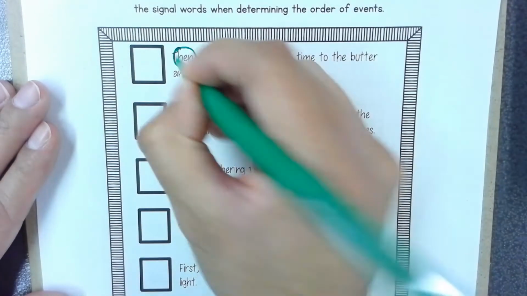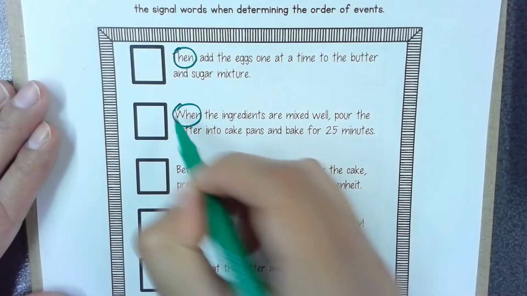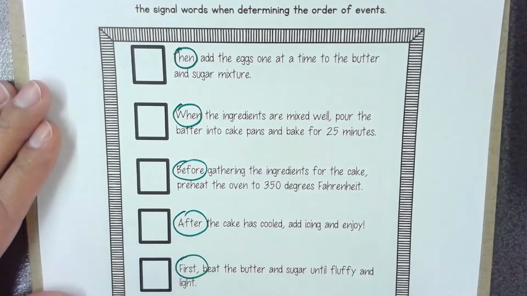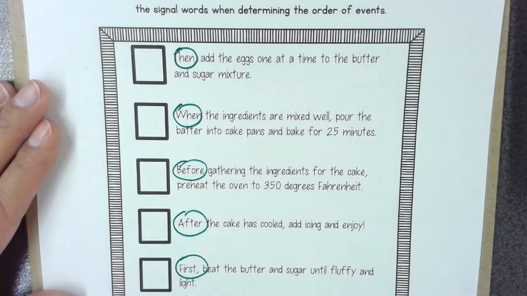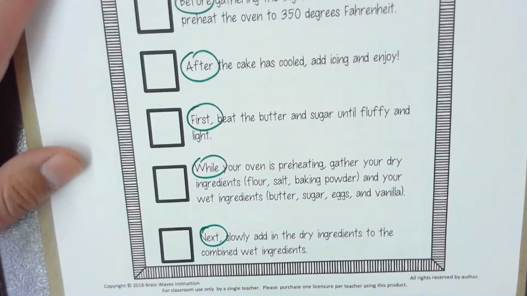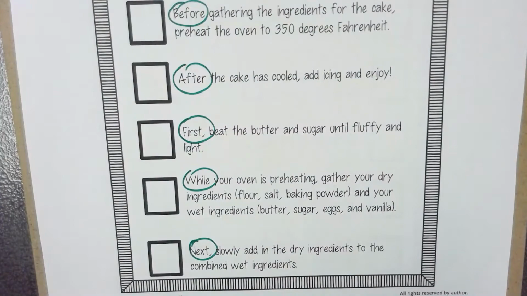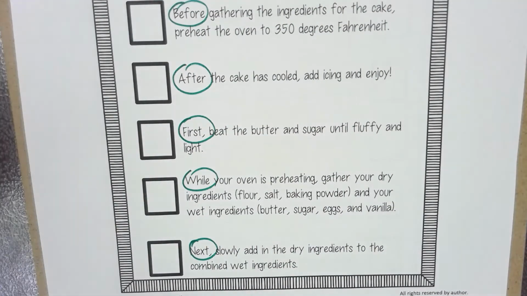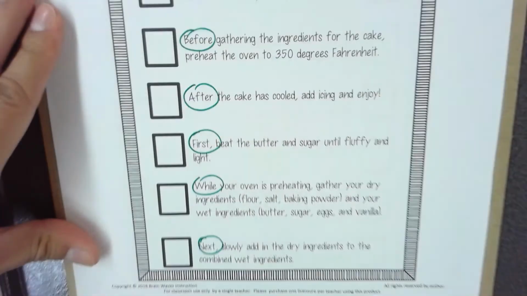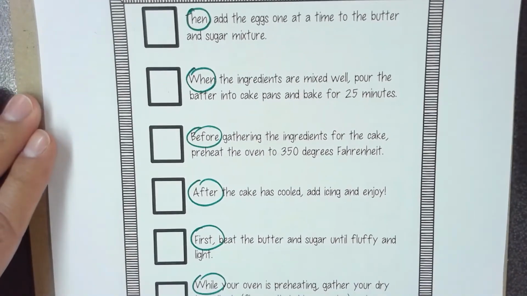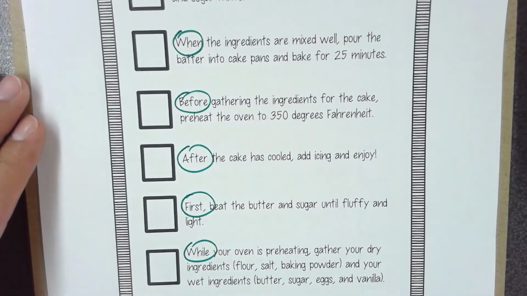We have then, when, before, after, first, while, and next. So please, what I do, you do. Please circle these signal words. Out of these words that we have circled, which one signifies that this is the first step?